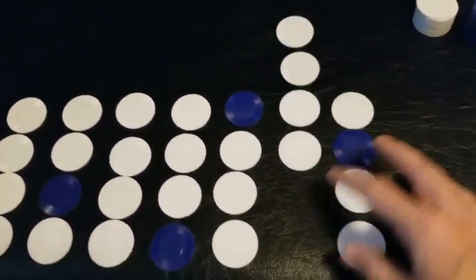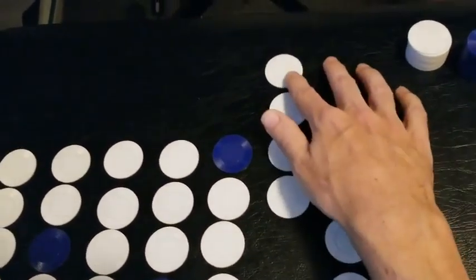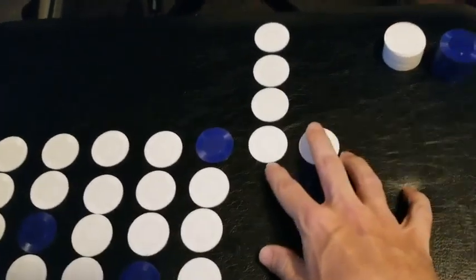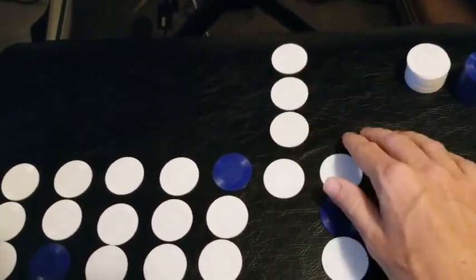To a 3, 2, 3, starting on the note A. A, C, D, F. To the 2, 3, 4, starting on the note C. C, D, F, and A.